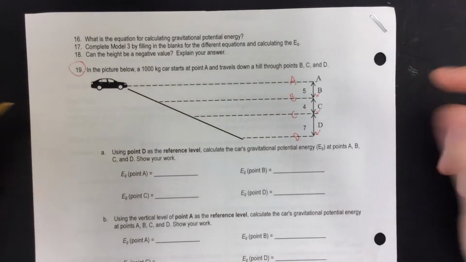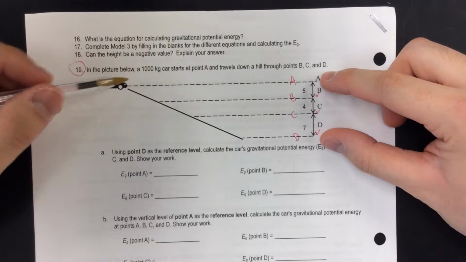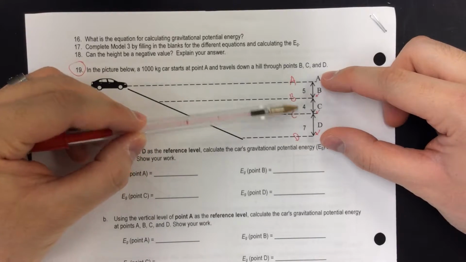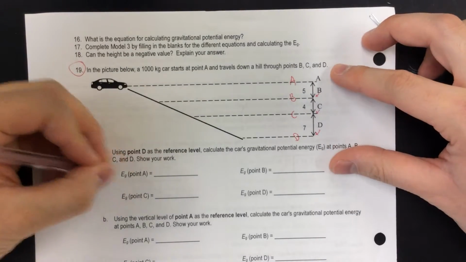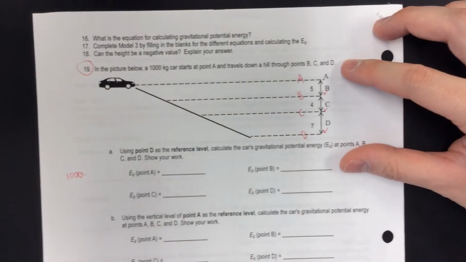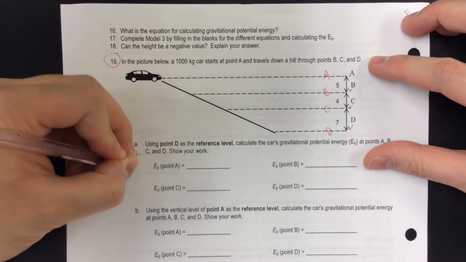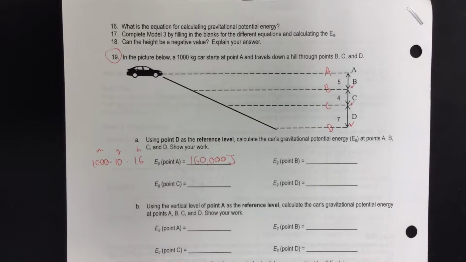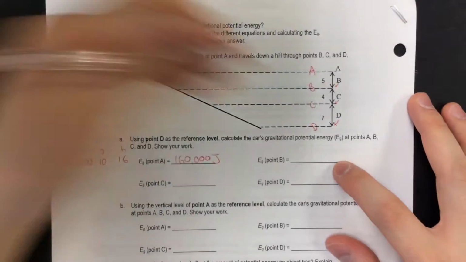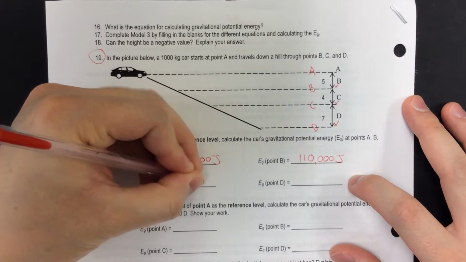So from here we want to calculate the gravitational potential energies. A is the highest, or furthest away from reference level D. It is 7 plus 4 plus 5, which is 16 meters away. So for this calculation, it will be 1,000 kilograms times 10, which is my g, and then my h is 16. So this will be 160,000 joules. Point B will be 110,000 joules. Point C will be 70,000 joules. And point D is 0.